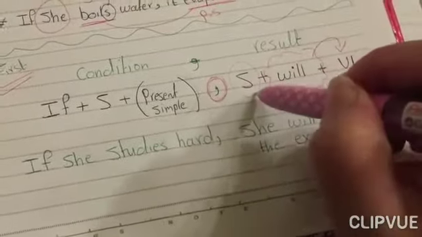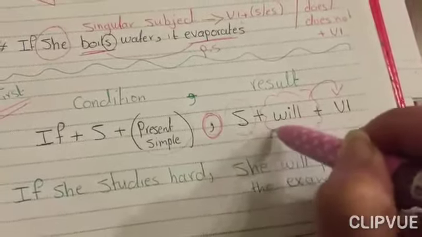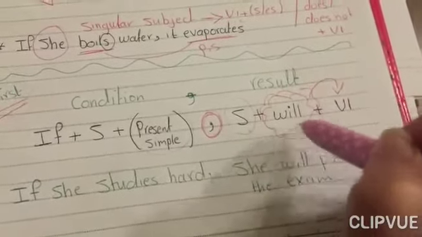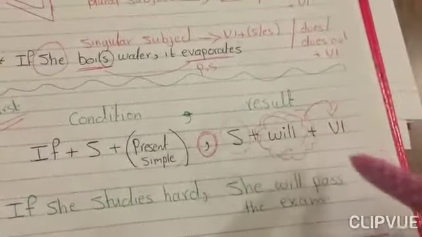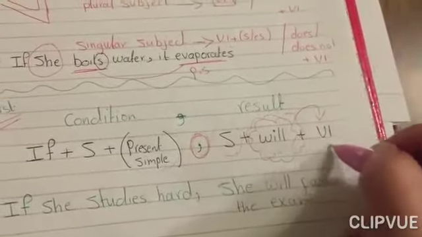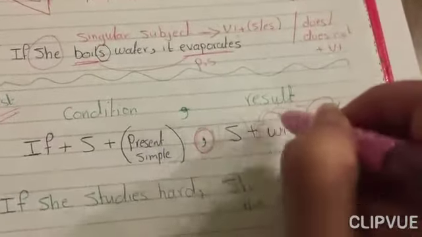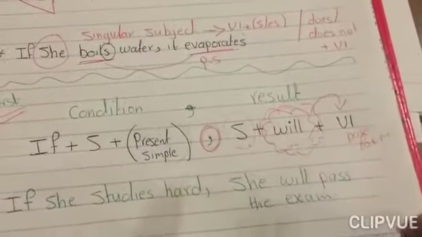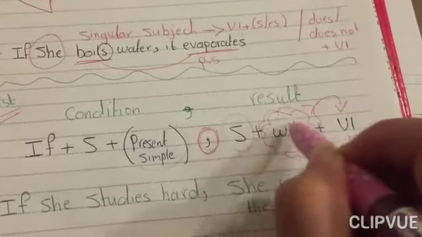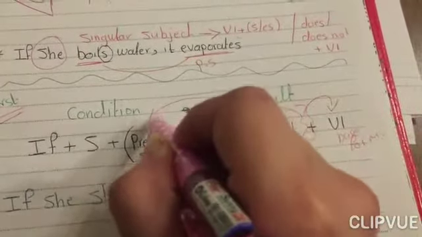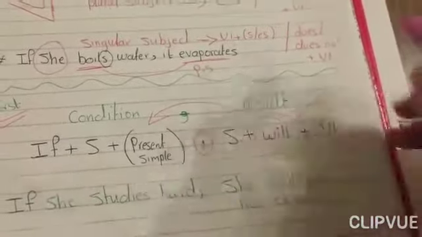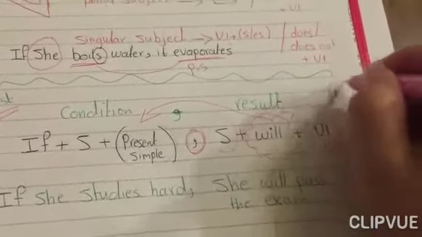Then we start with the subject. After the subject, we put will. After will, we put verb number 1, base form. So we can use will as a clue. Once you see will, you know the other part is supposed to be present simple, and the sentence is type number 1.